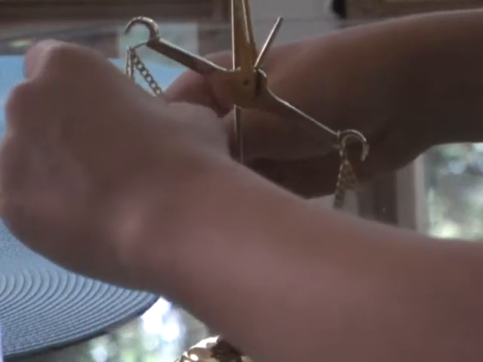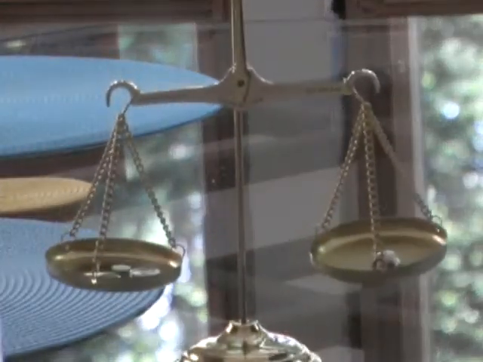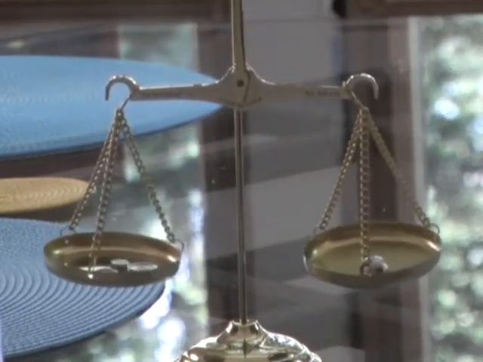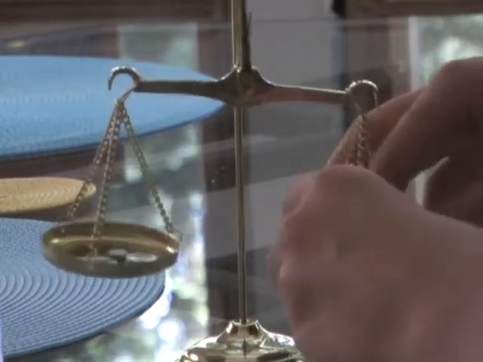So we're going to try using a 5, a 2, and a 1 to get 8 grams and try to equal this out. And that's fine in the center too. So the mass of this spherical metal ball is 8 grams.